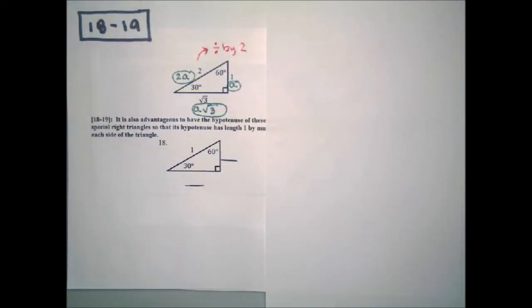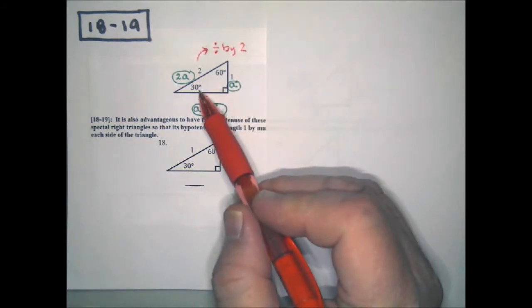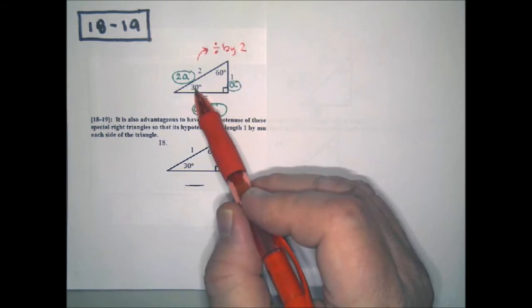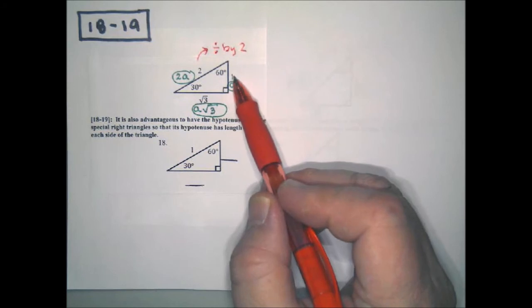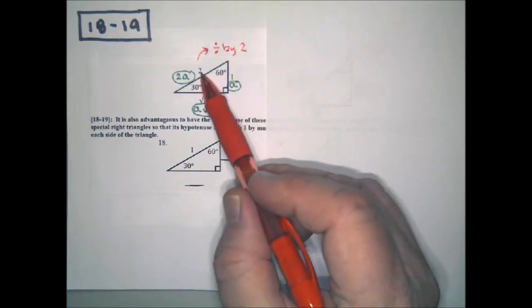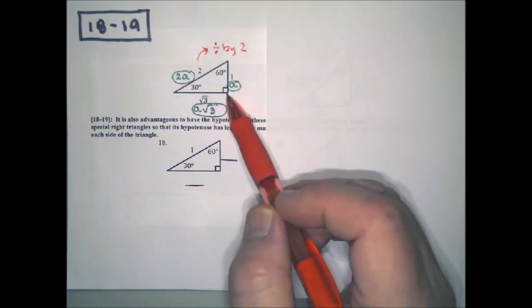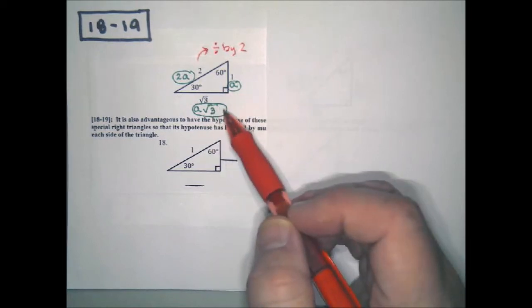Now this might be the most confusing part of the entire lesson, because I don't think you actually did this in Math 2. We're going to start off with just the standard 30-60-90 triangle. Here's the 30 degrees. So the smallest of the three sides is the 1, or the A. The hypotenuse is the 2, or the 2A. And the longer of the two legs is square root 3, or A times square root 3.